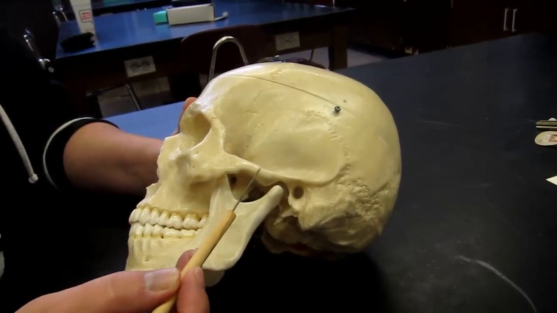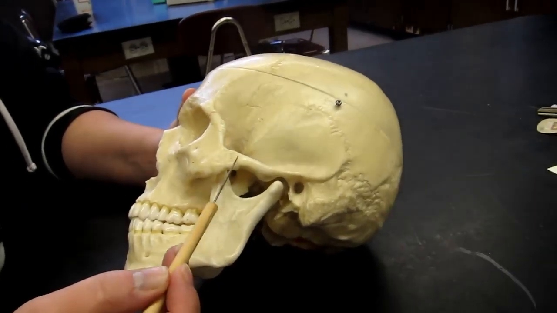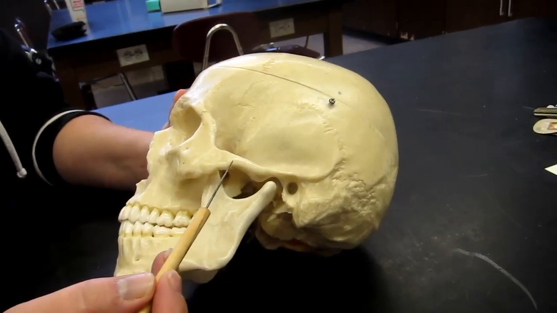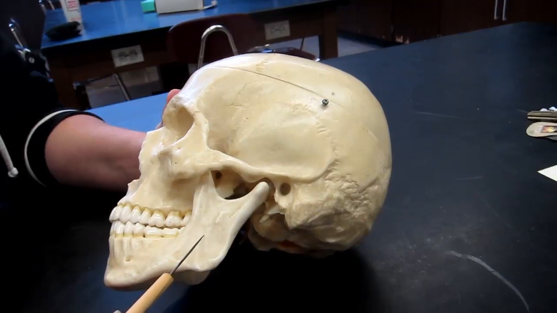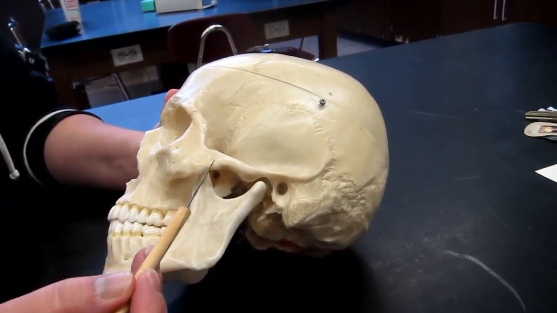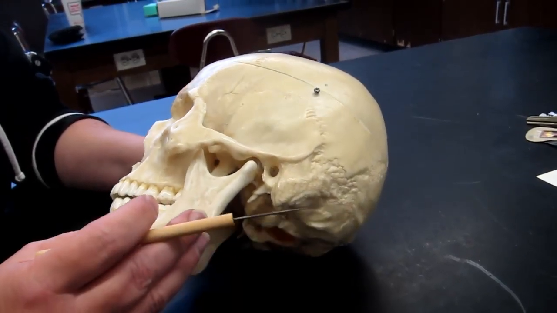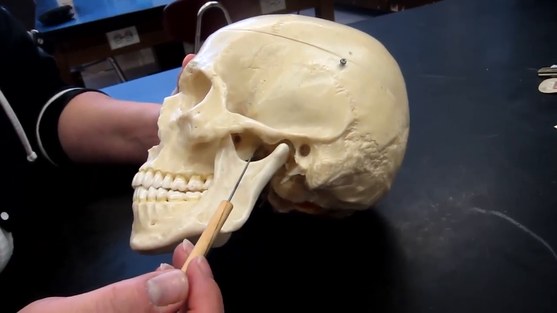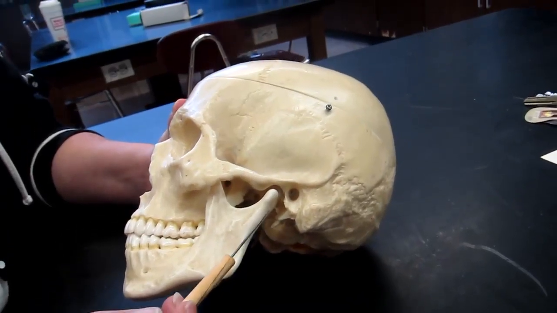Okay, now a process is usually a place where you have muscles attached. Okay, and this process happens to have muscles associated with mastication or chewing that are attached to it. Okay, on this skull, we're not going to see the mandibular fossa very well, so I'll skip that one and come back to it on another specimen.